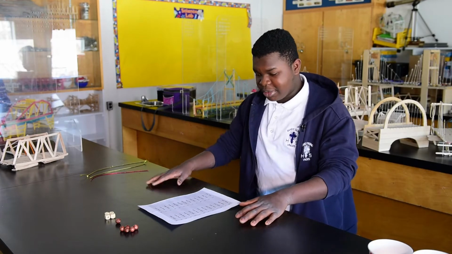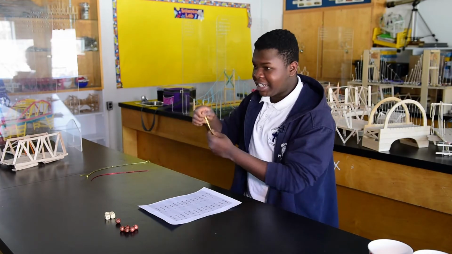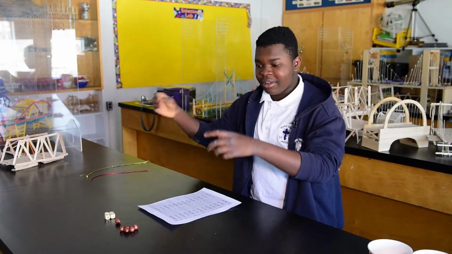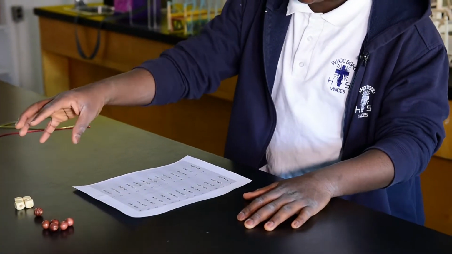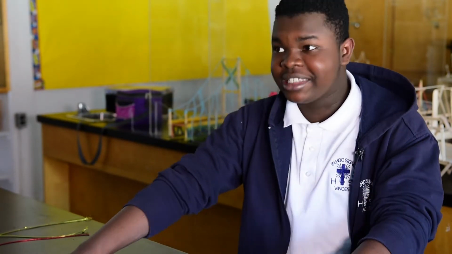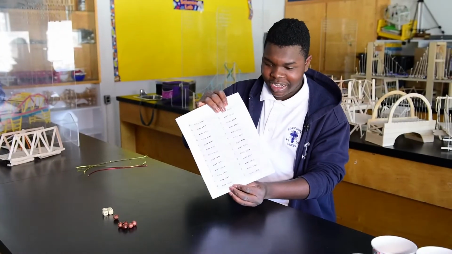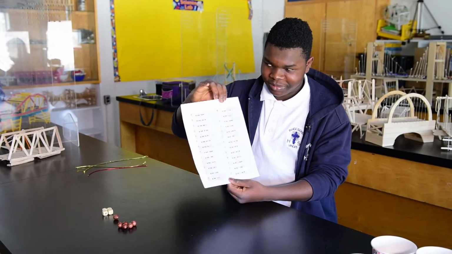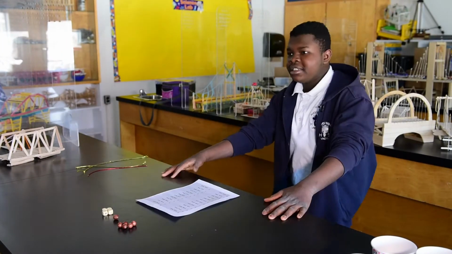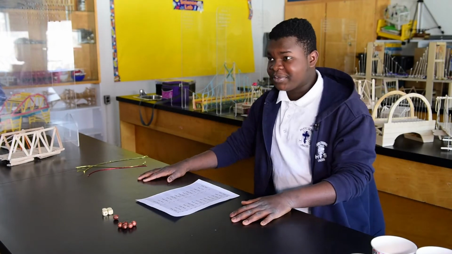The materials we're going to be needing. We're going to need one of the strings. We're going to need 20 different beads. But today I'm going to be making a small letter, so I'm going to use this amount of beads. Then we're going to need our rubric for making our beads. The instructions of how to make this bead.